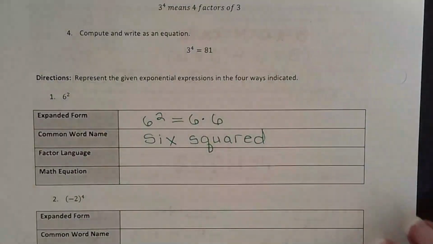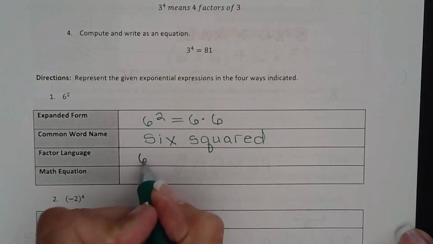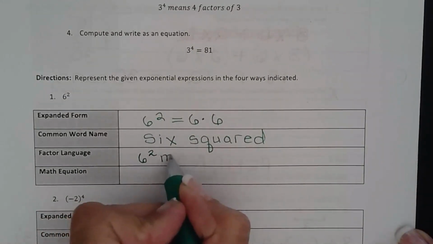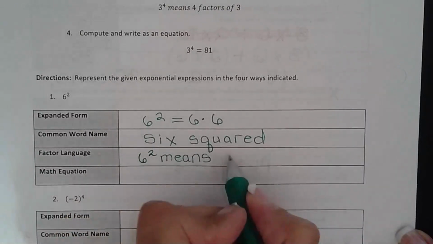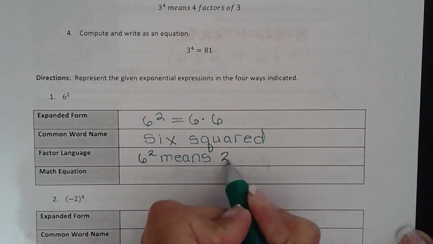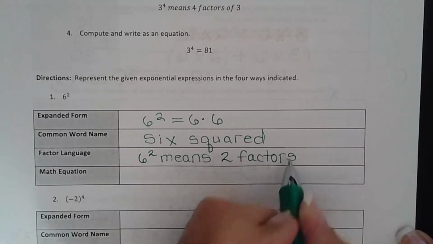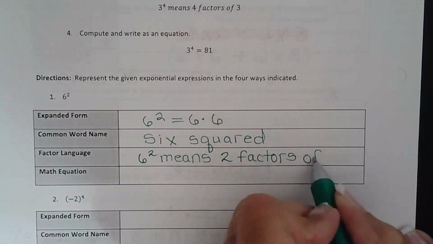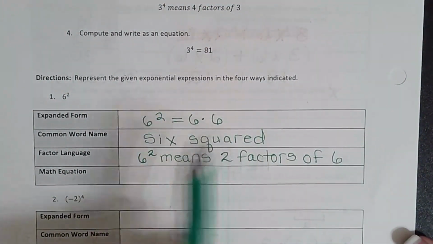The factor language means 2. 6 to the second means 2 factors of 6. Factors are things that are multiplied, and you can see that means 2 factors of 6.